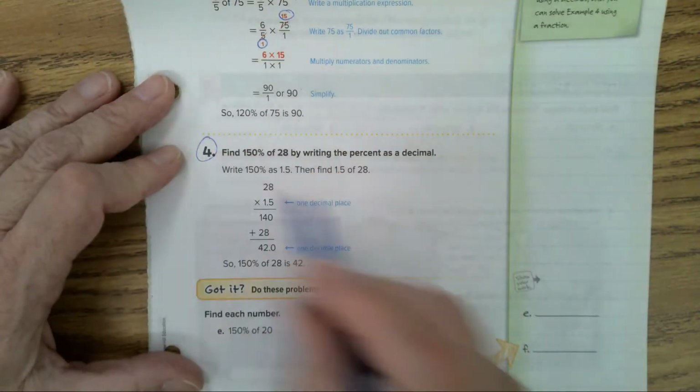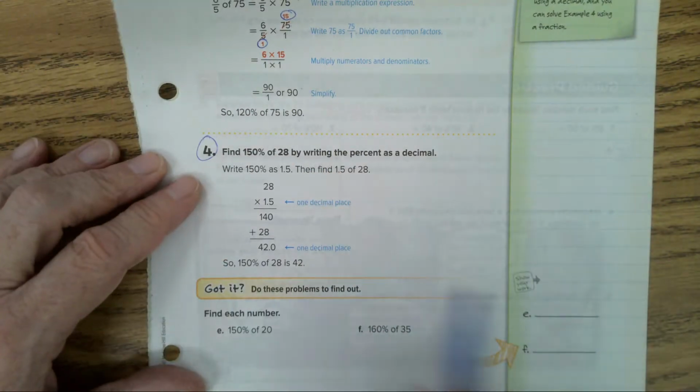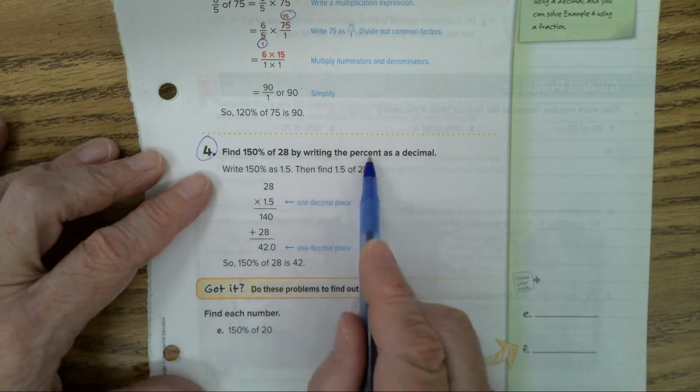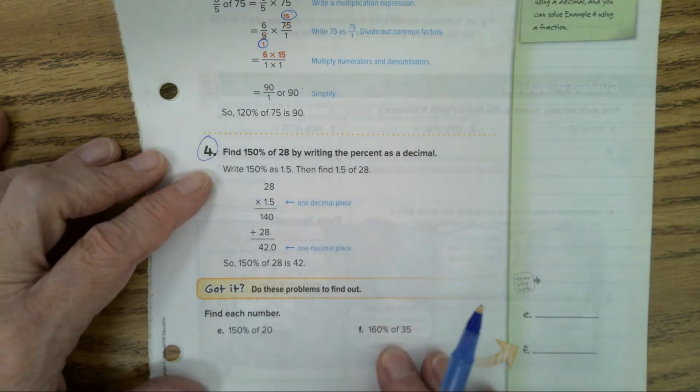On the next problem in number 4, it says find 150% of 28 by writing the percent as a decimal.